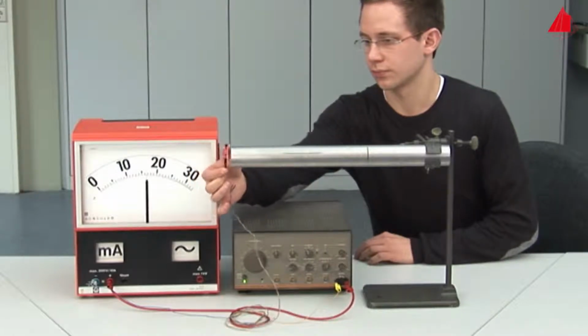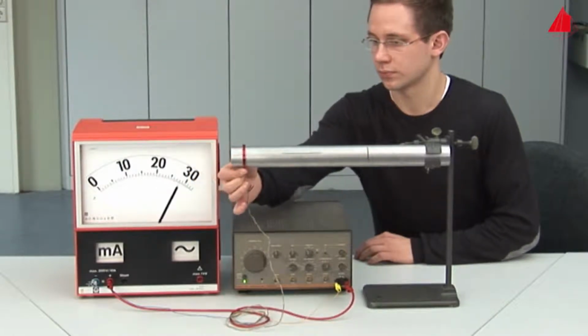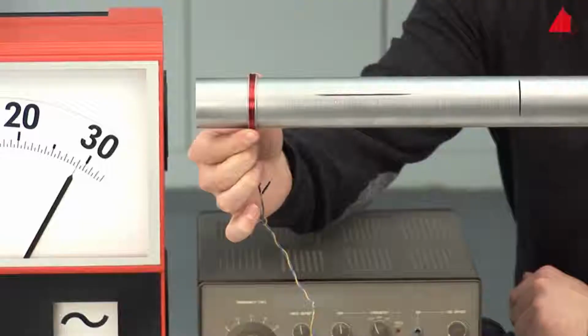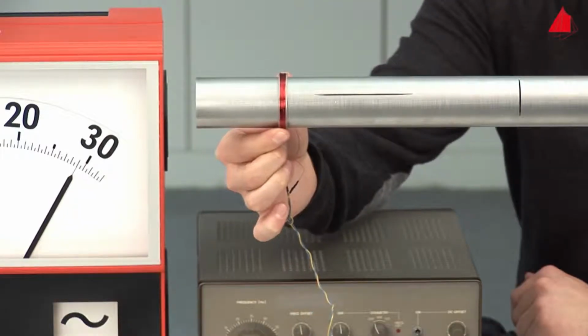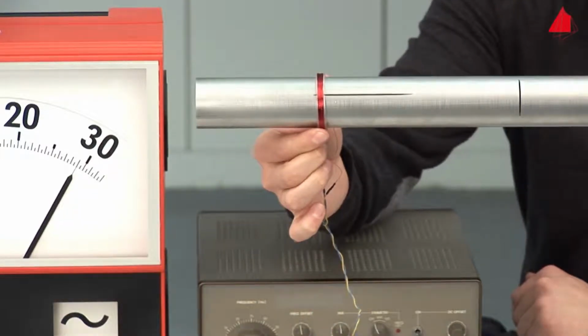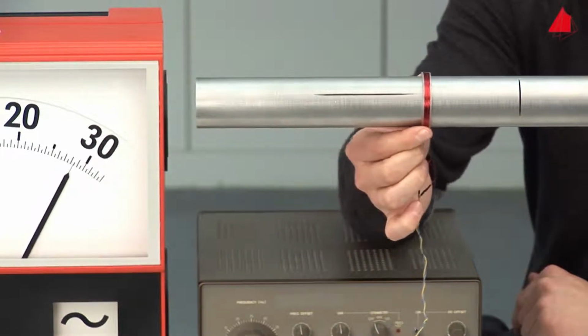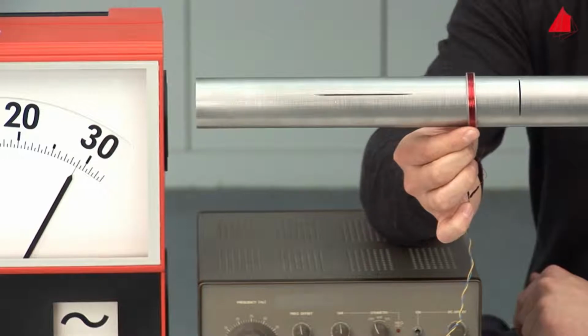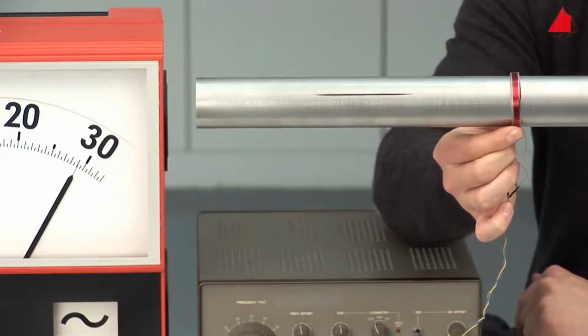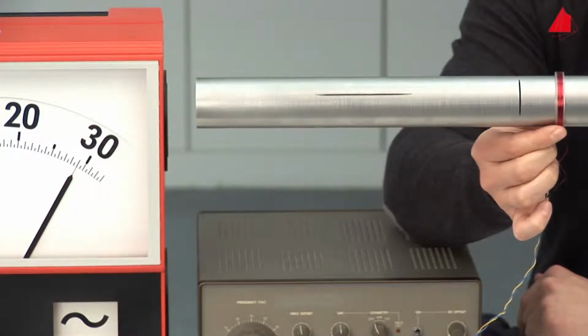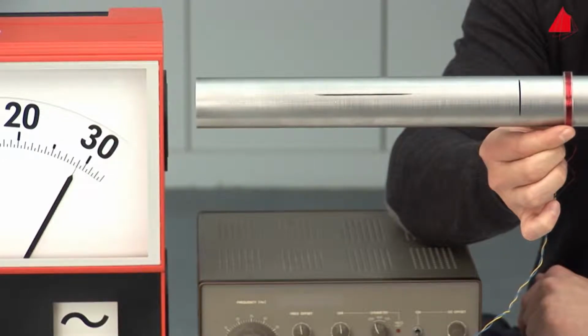Once the coil is positioned over the intact part of the tube, the magnitude of the current is high. The current decreases in the region of the longitudinal cut and reaches the original magnitude again in the intact part of the tube. The cut in circumferential direction has apparently no influence on the current.